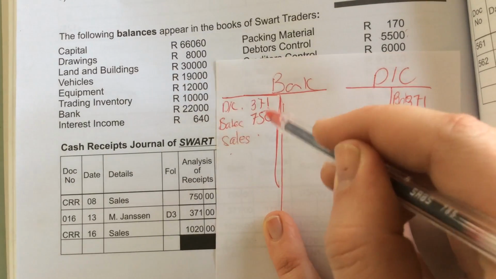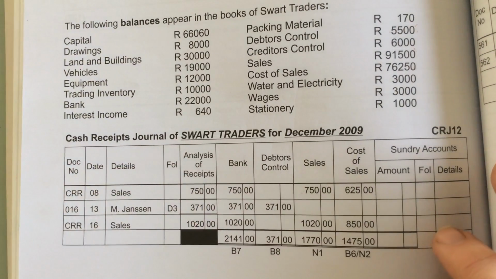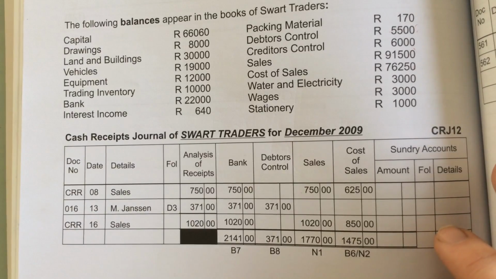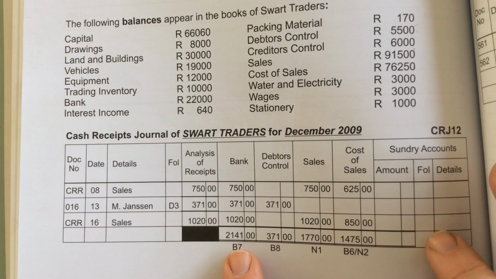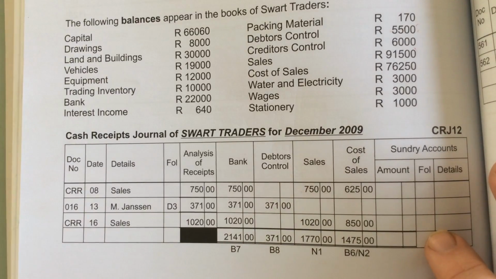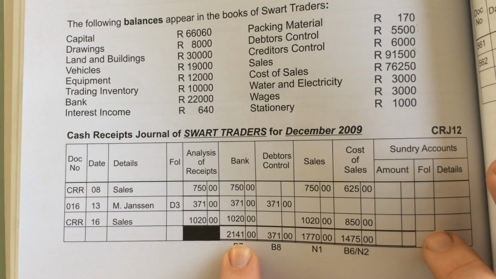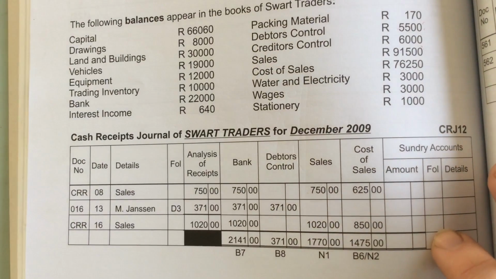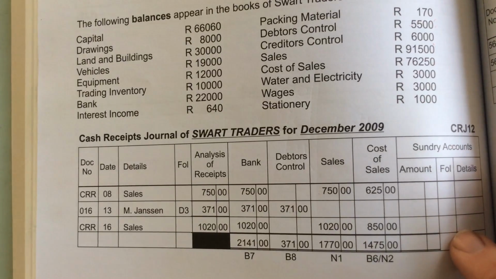I'm not going to post each individual transaction because I already recorded my transactions individually, so it would be a waste of time. I'm only posting the total that I received in bank. So let's quickly post that to bank, and then I'm going to show you. I received for the month 2,141. So go to your bank account, and this is where you now forget about date. You're going to reason it out.